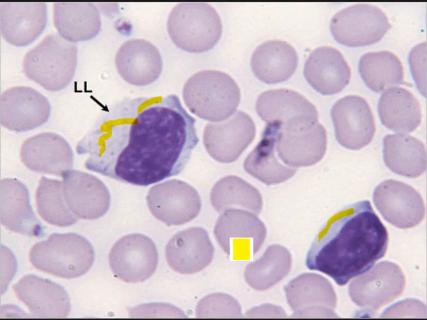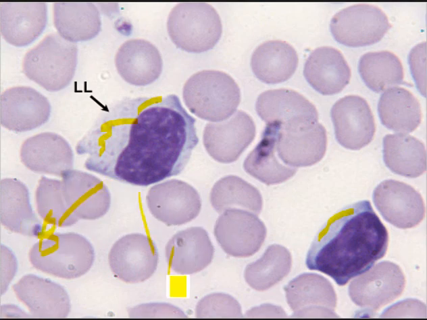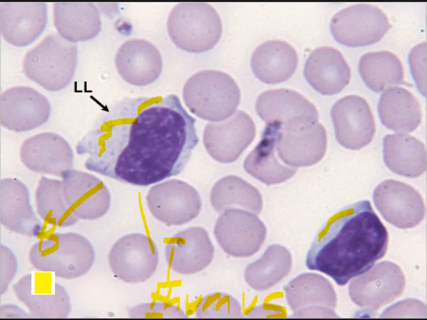So, guys, take note, lymphocytes usually produce two types of cells. We have your B cells and then your T cells. Your T cells are produced in your thymus, while your B cells are from your bone marrow.